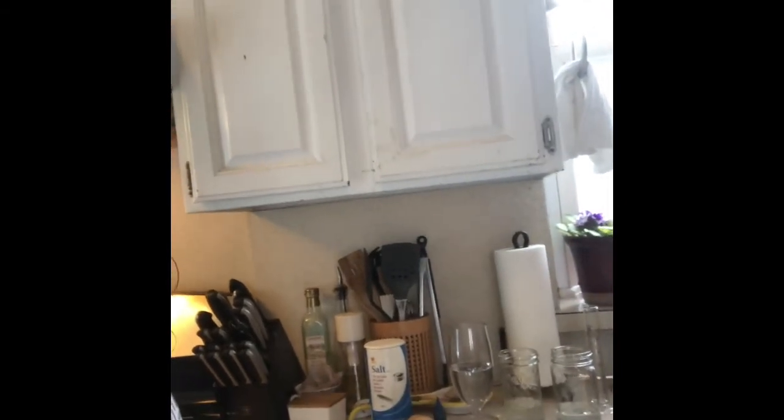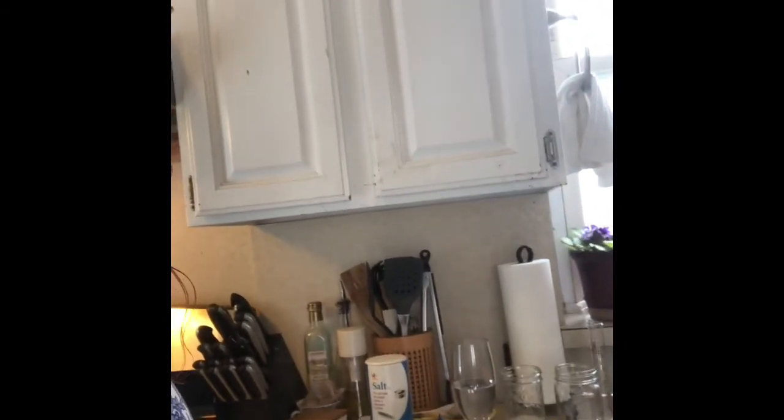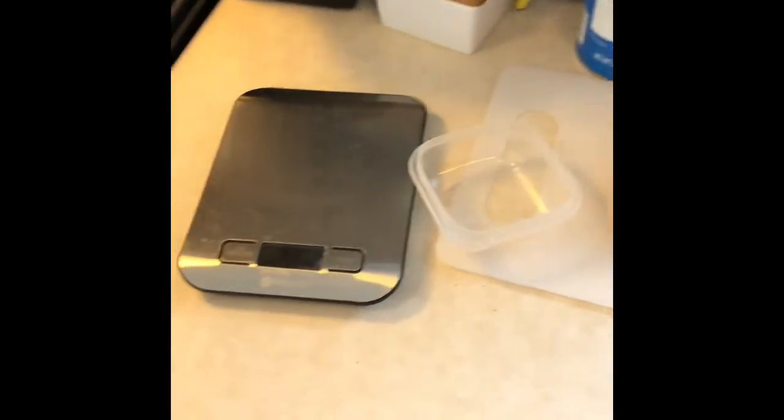Hi students. All right, I'm doing some kitchen science. So here's my setup. I've got salt, a potato, some water. I'm also going to do a little bit of the food coloring experiment just to show how diffusion happens through a liquid. All right, so here's our setup.